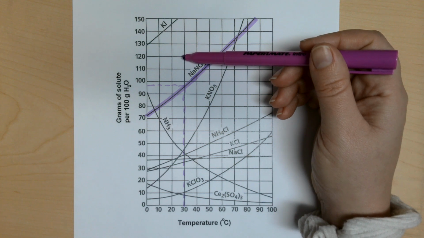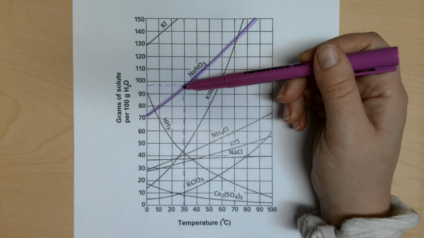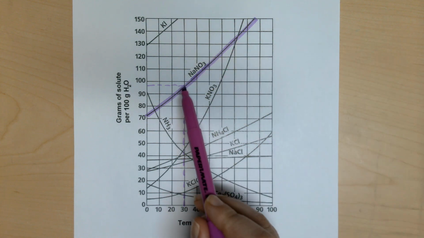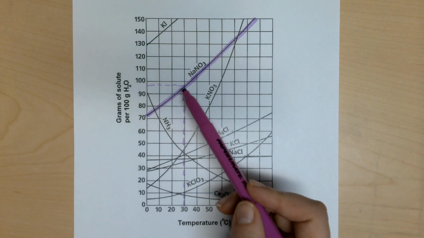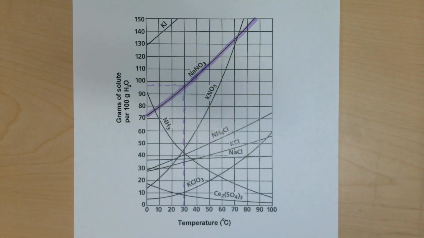We would call that supersaturated. So for it to be perfectly saturated, it would be about 96 or 95. Now, your activity today is a drag and drop, so you have to type in the perfect number. You just have to match up the ones that are there. So it shouldn't be too bad for you.